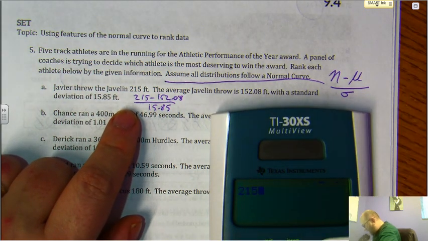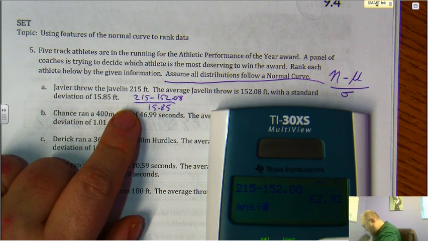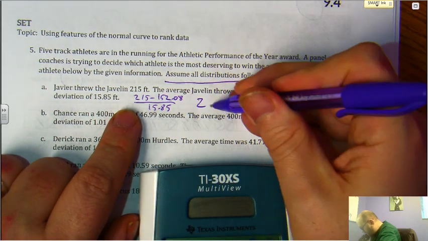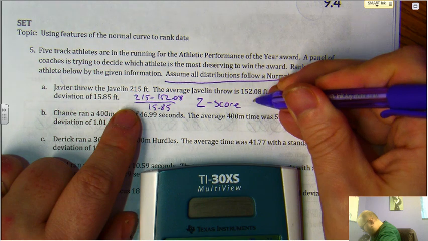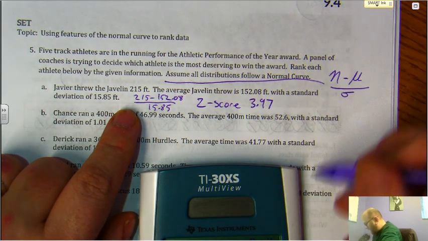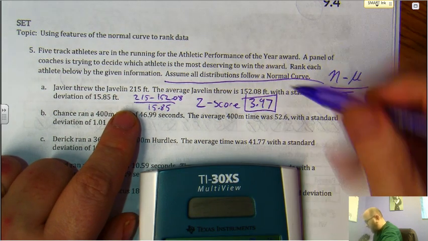215 minus 152.08 is 62.92. Divide by our standard deviation 15.85. We get a very high z-score. We get a z-score of 3.97. Okay, that's a pretty large number.